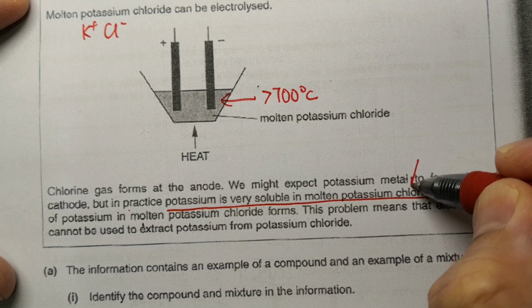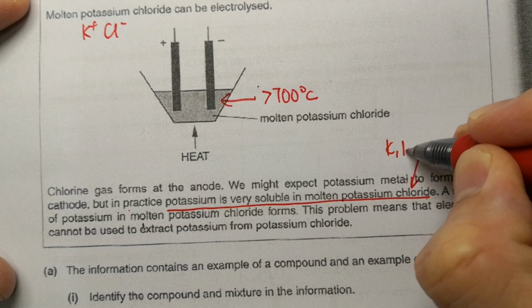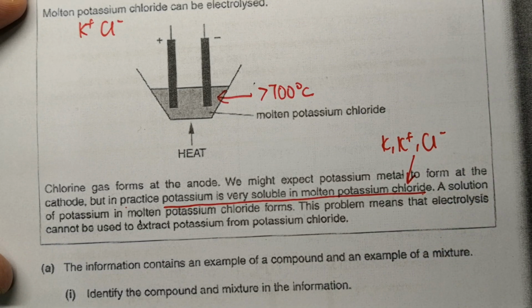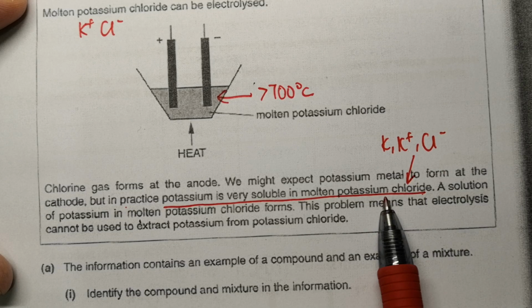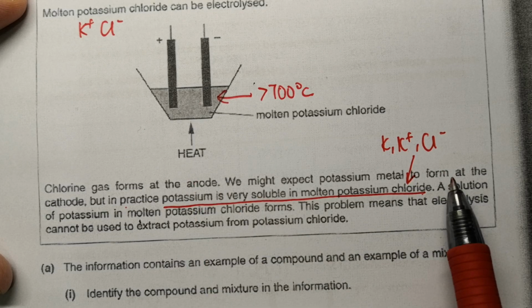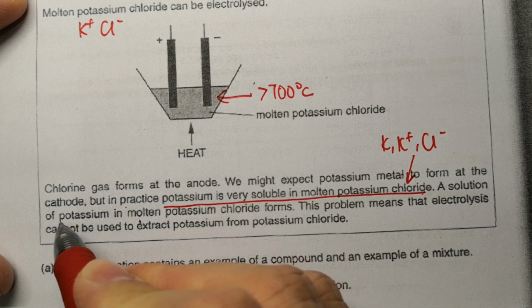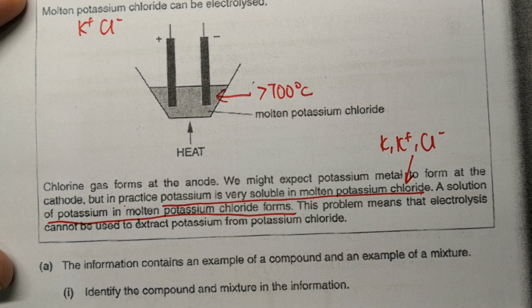This part is actually a mixture of potassium ion as well as chloride ion. So this is actually a mixture at the cathode. A solution of potassium in molten potassium chloride forms. Yeah, this is actually this part. Okay, K+ and Cl-.